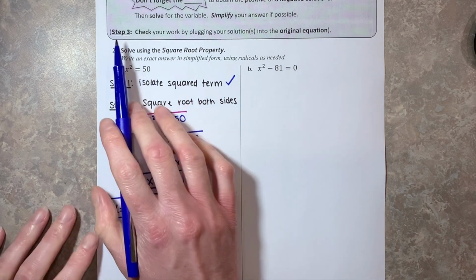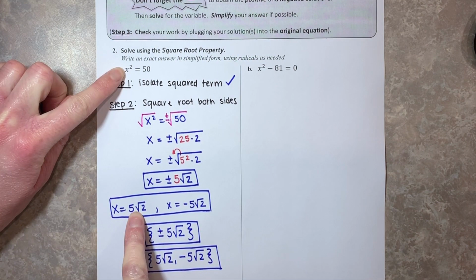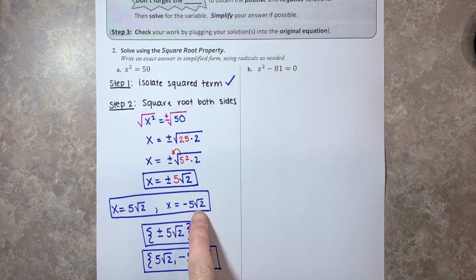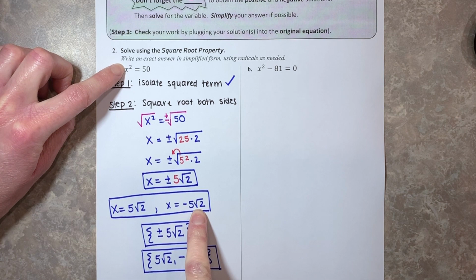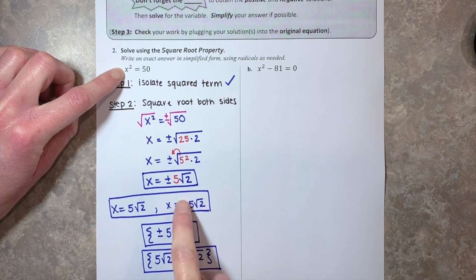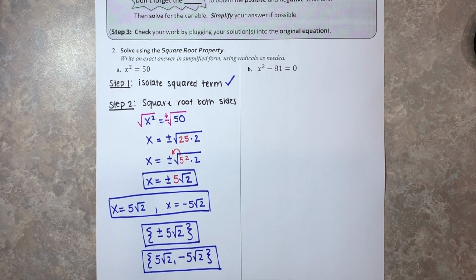Now, notice step number 3 says check your work. If you pull out your calculator, plug in 5 square root of 2 for x and square it, and you'll see you get 50. Then plug in negative 5 square root of 2 and square it. Make sure when you're squaring negative 5 square root of 2 on your calculator, make sure to put this in parentheses and then square it, and you'll notice that you get 50. So you can use your calculator to check your answers.